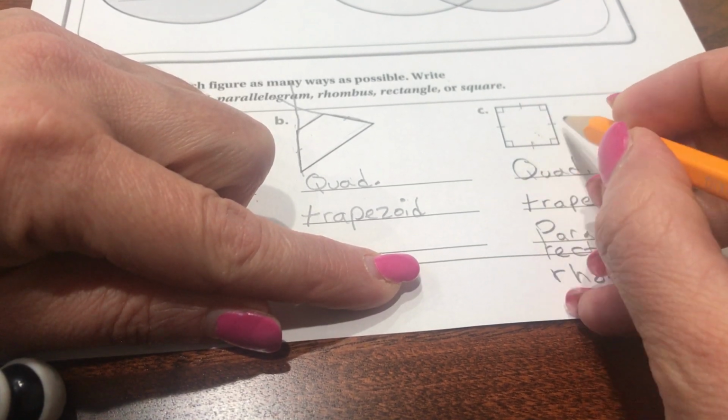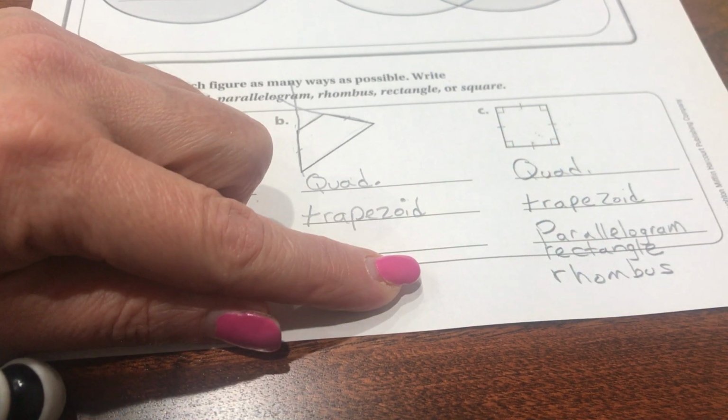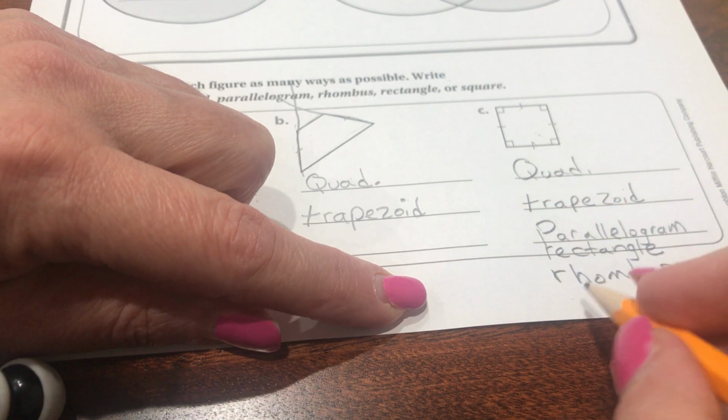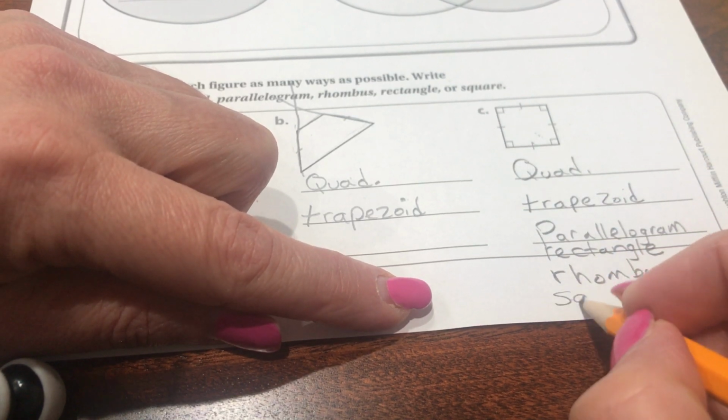That's what the single tick marks mean. They're all equal in length. So therefore, is it a square? Does it have 4 right angles and 4 sides of equal length? It sure does.